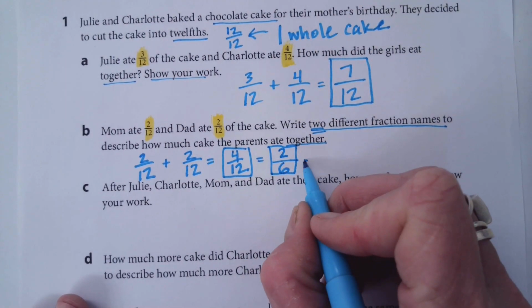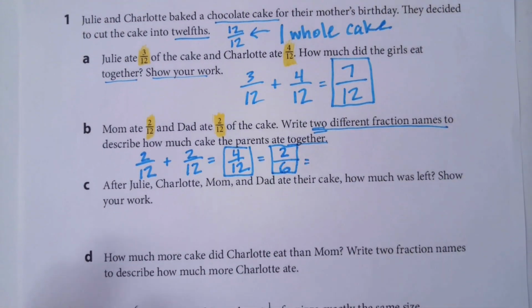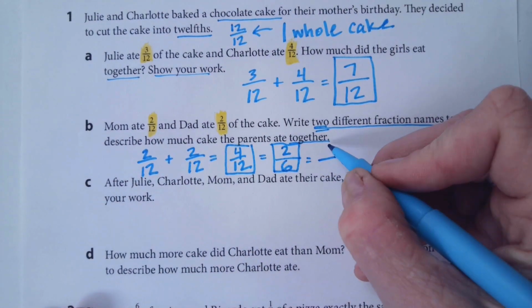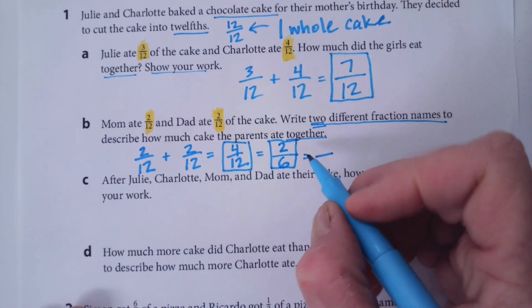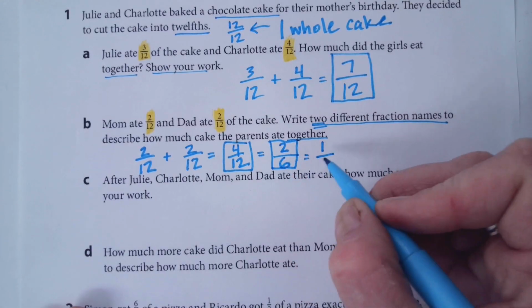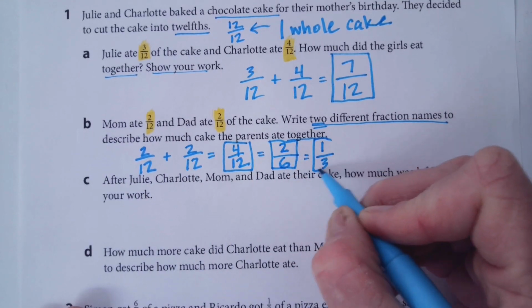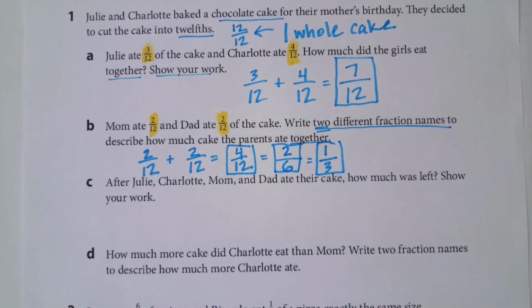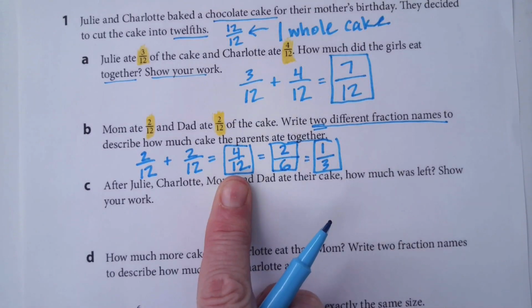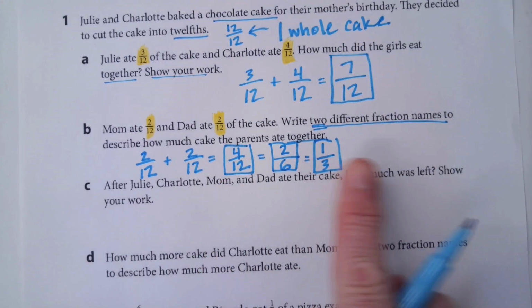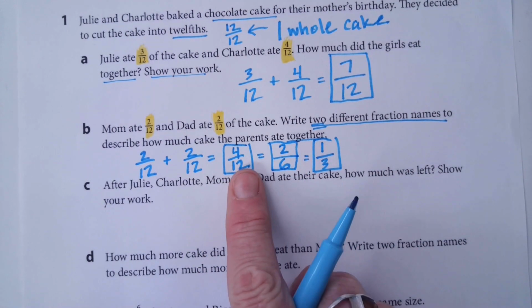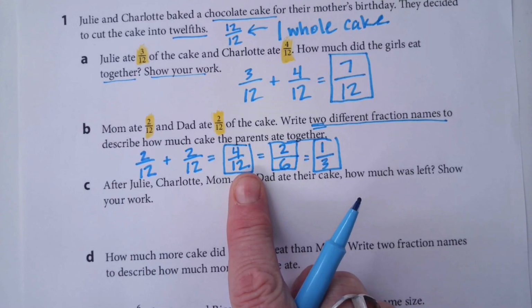Now, if you want, you can write it in lowest terms. You can simplify it all the way. You can cut them in half again. Half of 2 is 1, and half of 6 is 3, so that is 1/3. So you only had to do it 2 of those ways. I definitely want to see 4/12. Some people made those numbers bigger, like 40/120ths. They added those zeros.